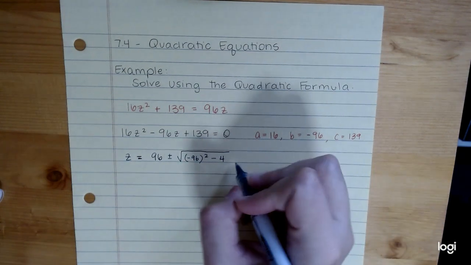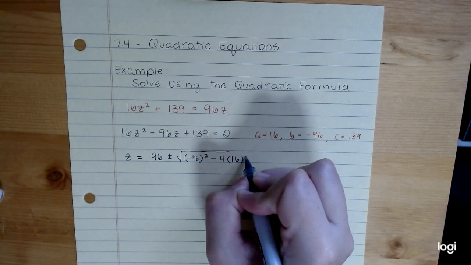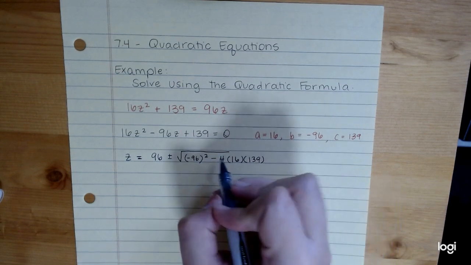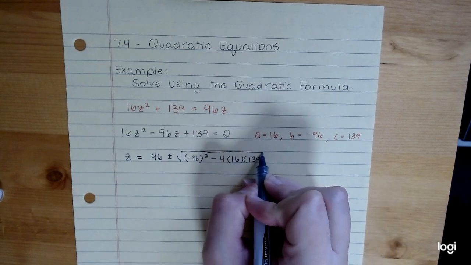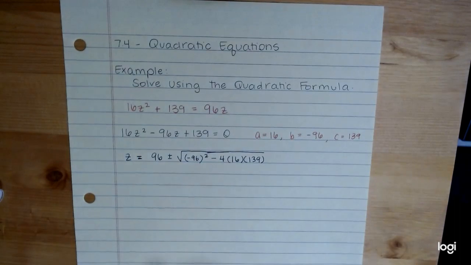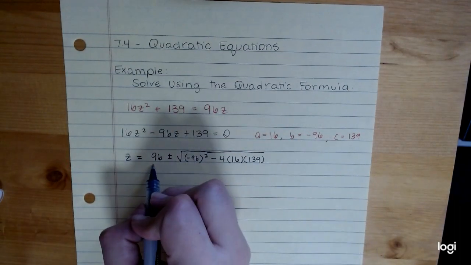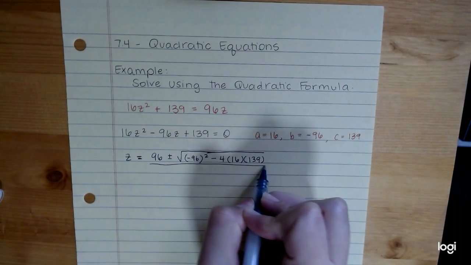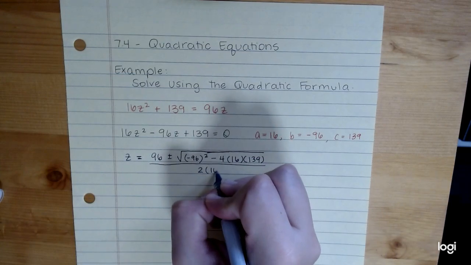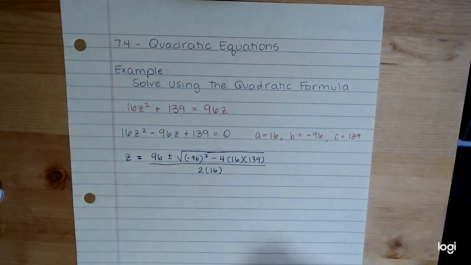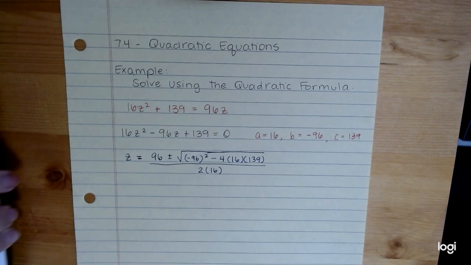Minus 4 times 16 times 139. And I am going to make sure that that radical symbol extends over all of that expression, divided by 2 times 16, which is my A. All right. So here comes the work for us.